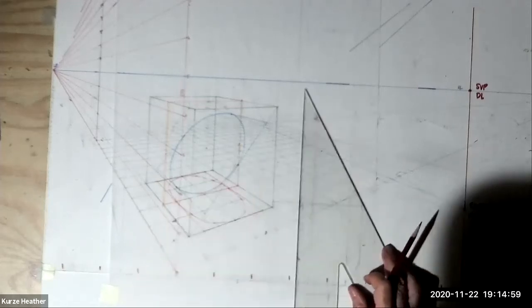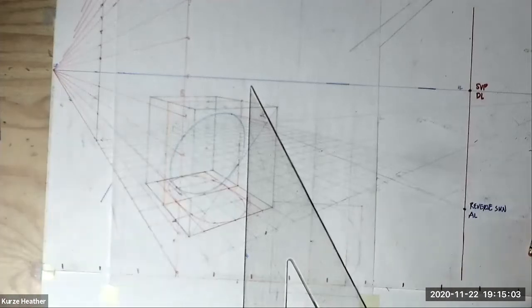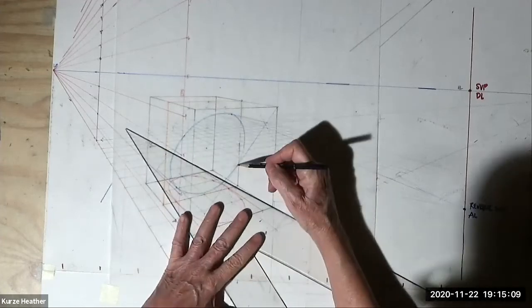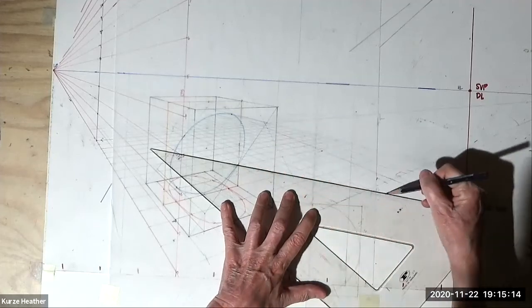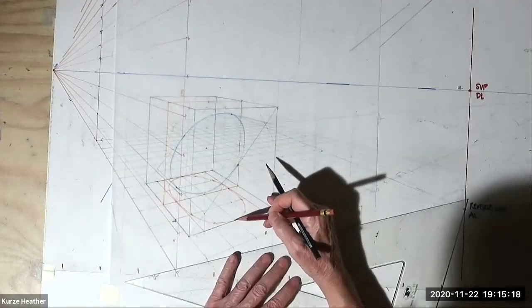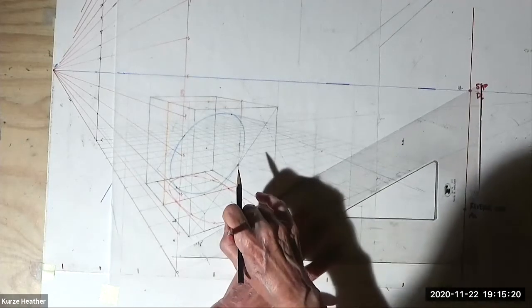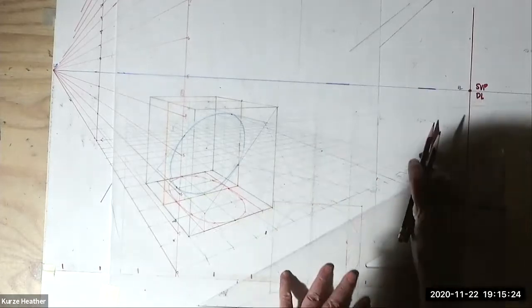And now I'm going to do this one. I'm going to go from here to the reverse sun. And the point on the ground directly below it, which is there, to the shadow vanishing point, and they intersect right there.